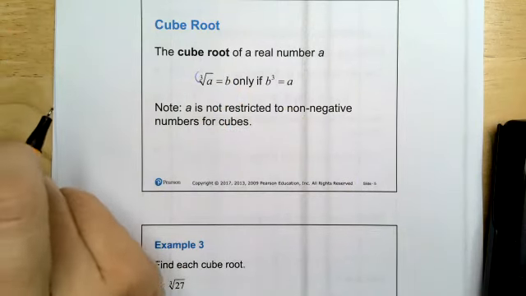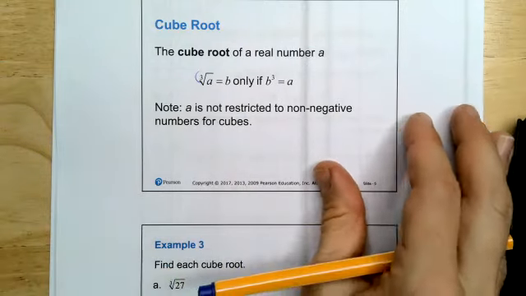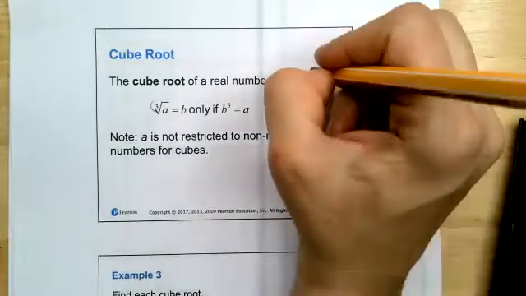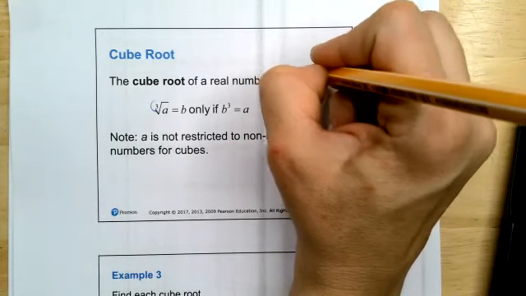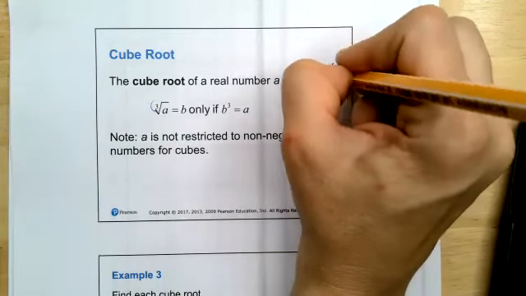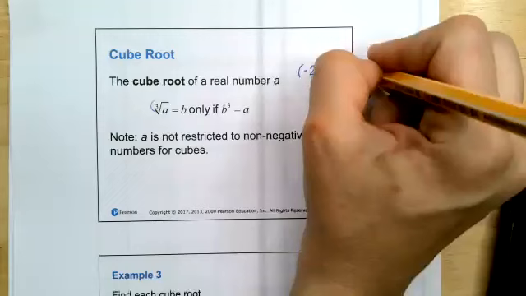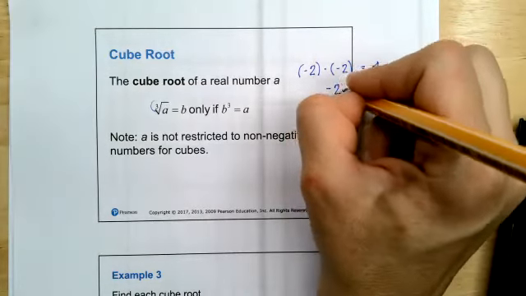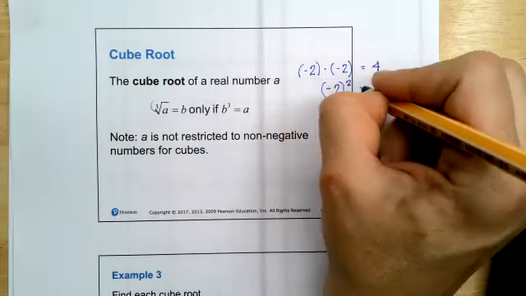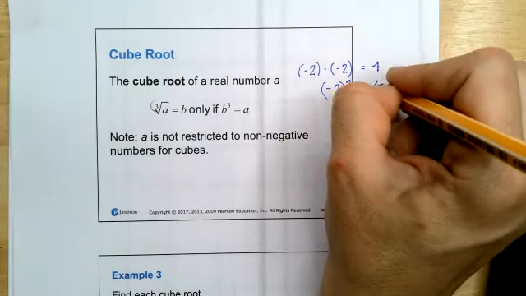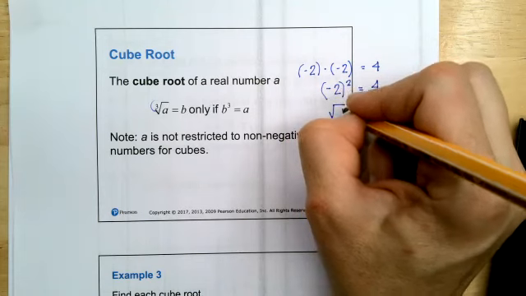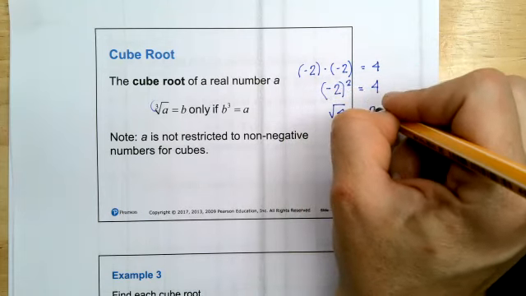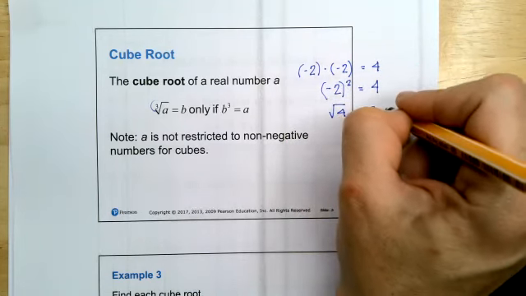Okay. So if you have -2 times -2, you're going to get a +4, right? So we say -2 squared is 4. So the square root of 4 is 2 or is -2.